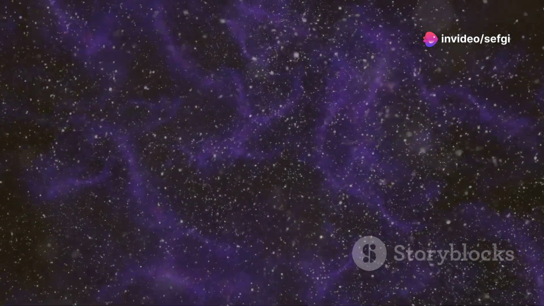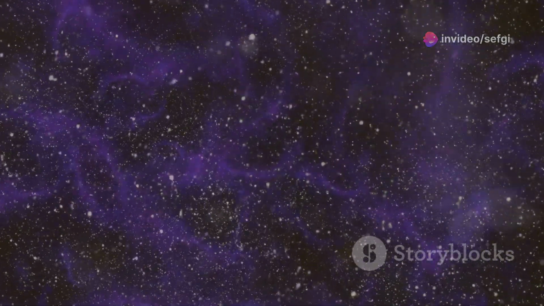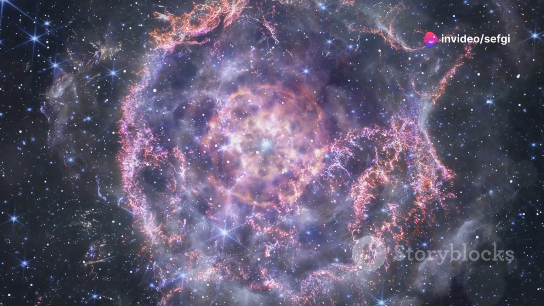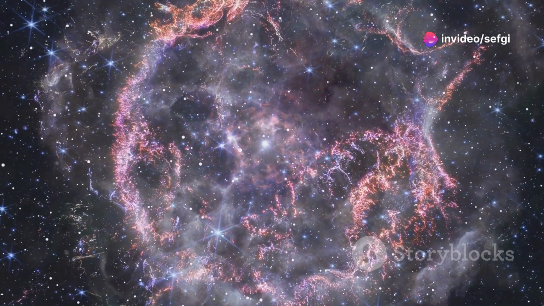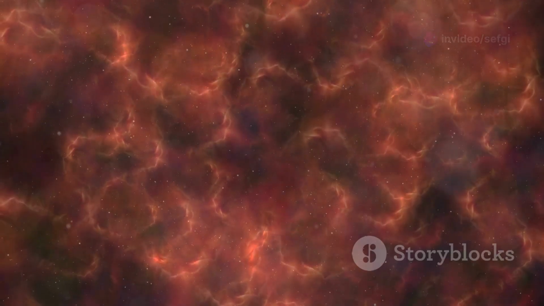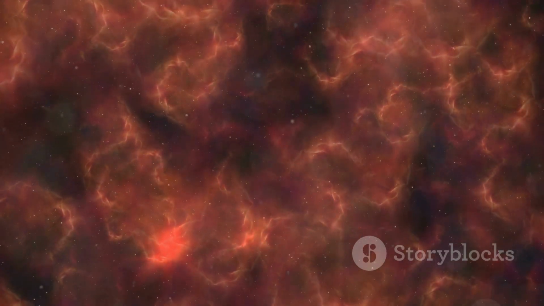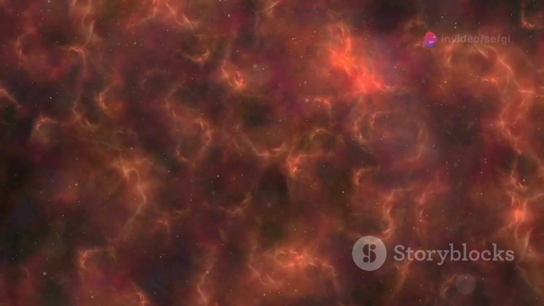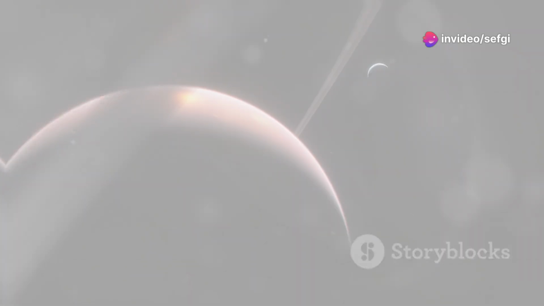Dark energy, on the other hand, is a mysterious force that is thought to be responsible for the accelerating expansion of the universe. Observations of distant supernovae have shown that the expansion of the universe is not slowing down as expected due to gravity, but is instead speeding up. This unexpected acceleration is attributed to dark energy, which is thought to make up about 70% of the total energy density of the universe.